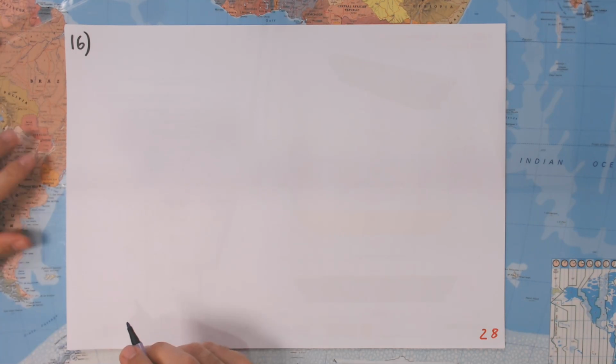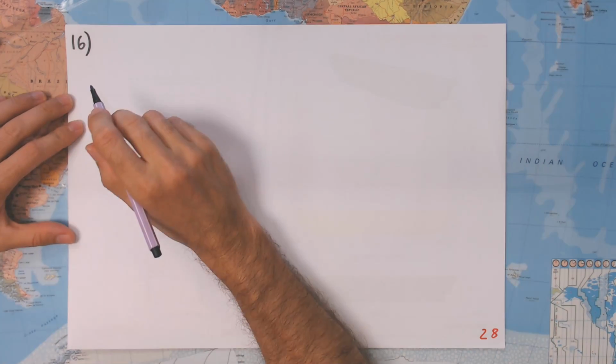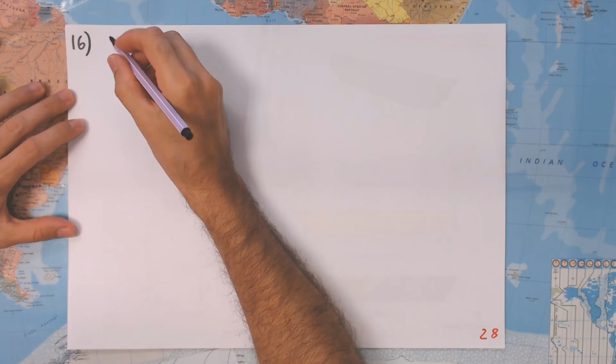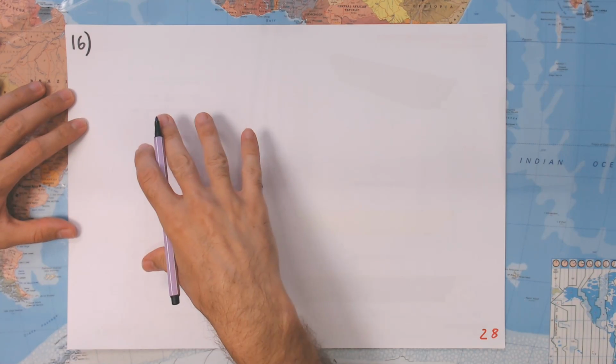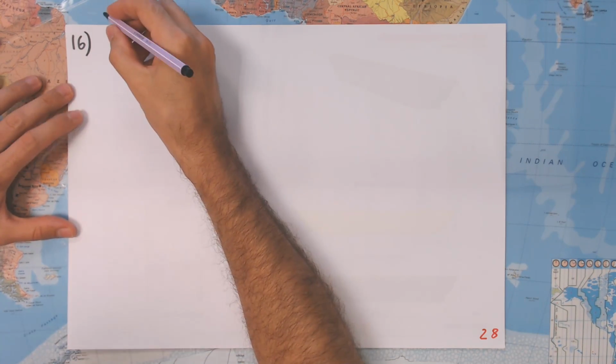Welcome back, and let's make this last exercise for this part. The last exercise, before we just add a little bit more theory. Now, number 16.